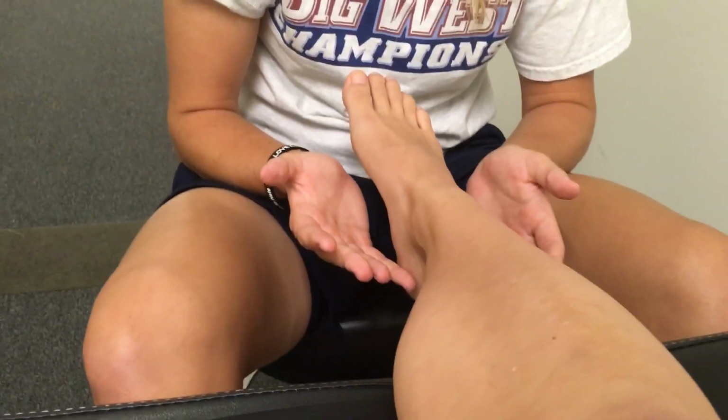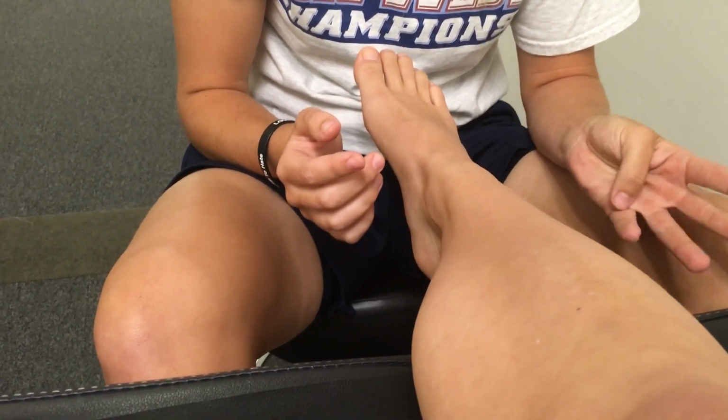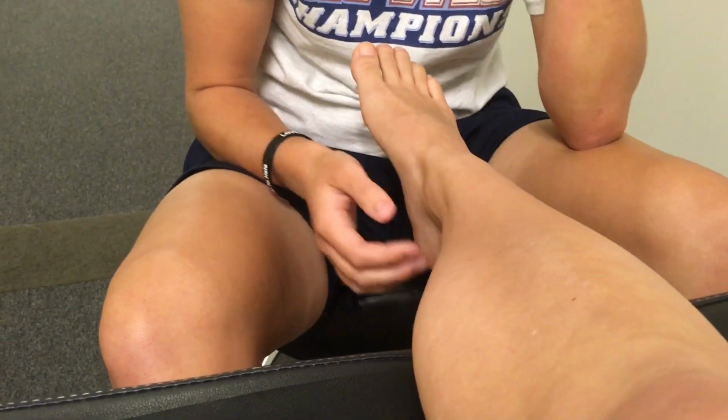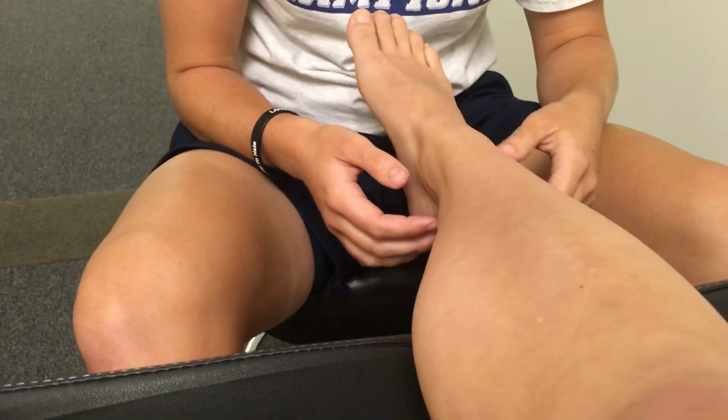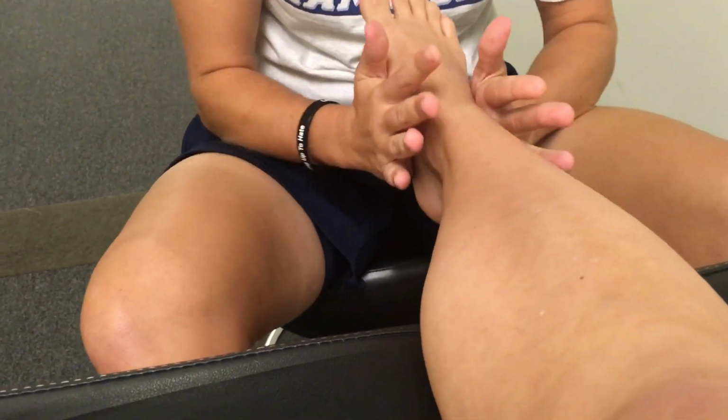Next, we're going to do neurological tests. No. Oh, we're going to test for fractures.